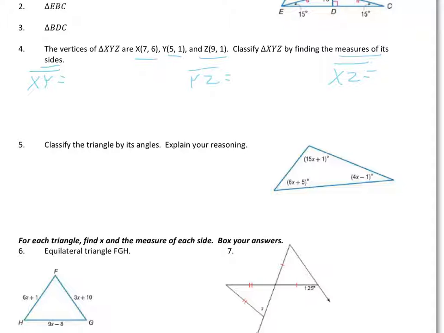Well, in order to find the length of these, we need to use the distance formula. If you'll recall, all the distance formula really is, we subtract the x's, square it, and add it to the difference of the y's squared.